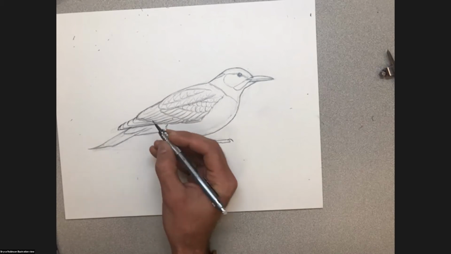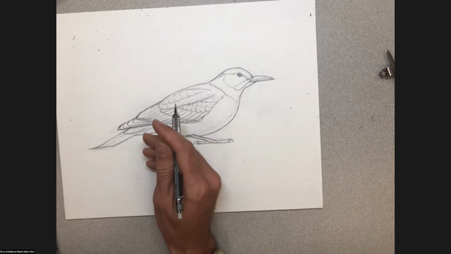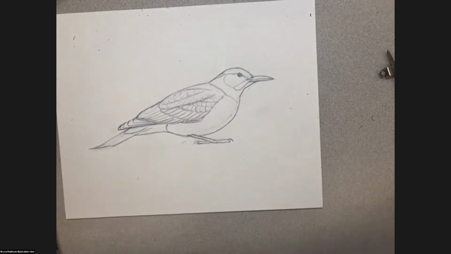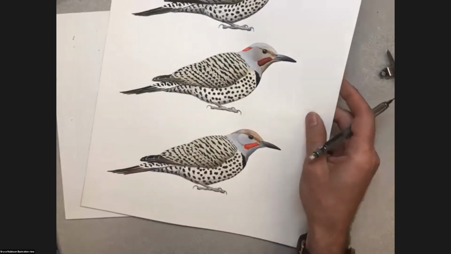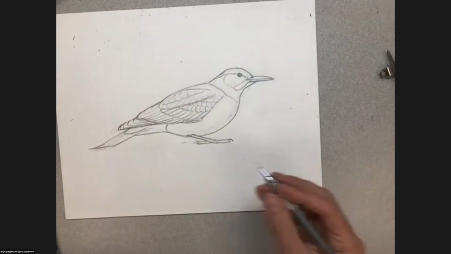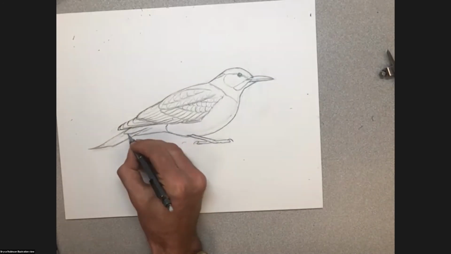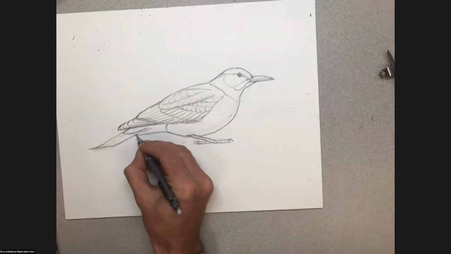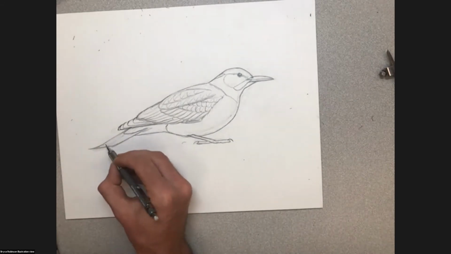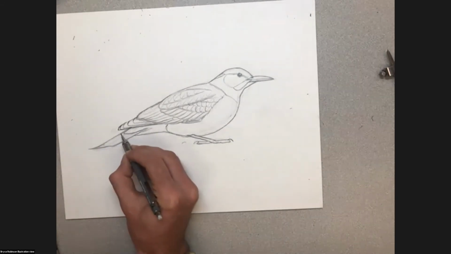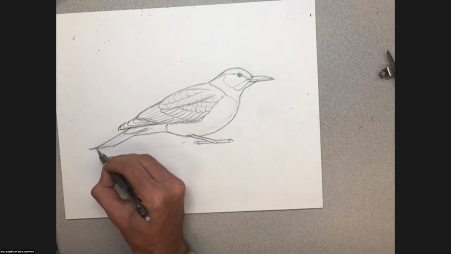They're also very beautifully patterned, and I had fun illustrating them here on these. Illustrating tails, I find to be a difficult thing to capture correctly, and I don't know if I've quite mastered it at all.